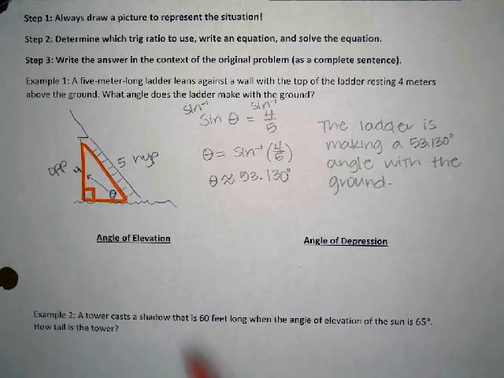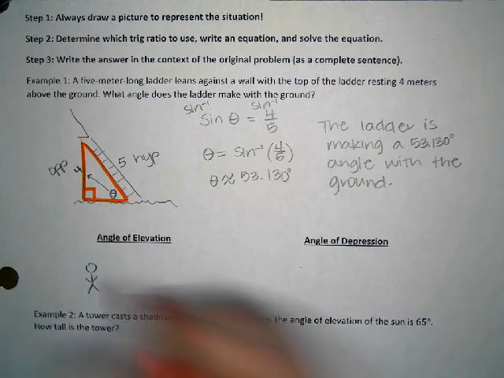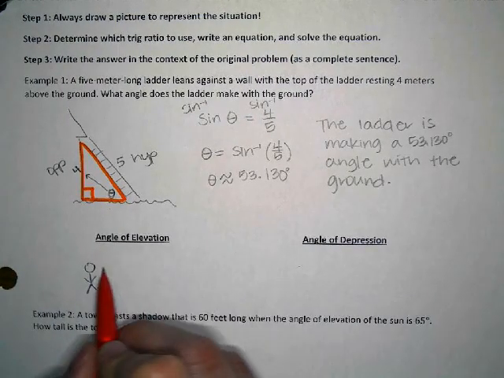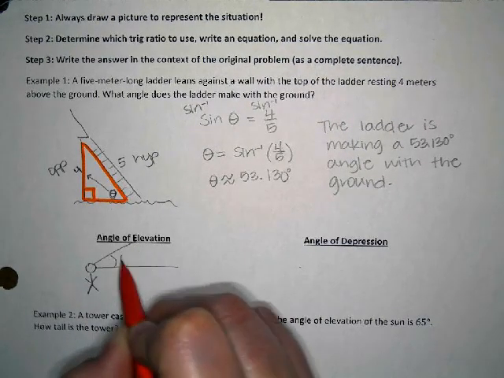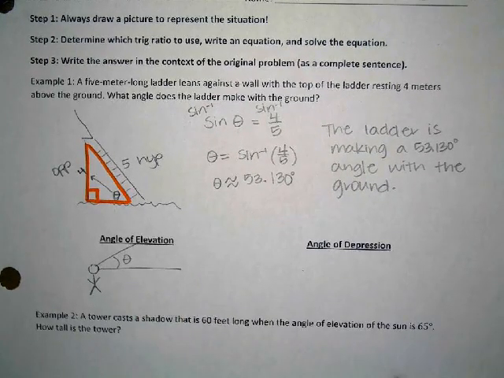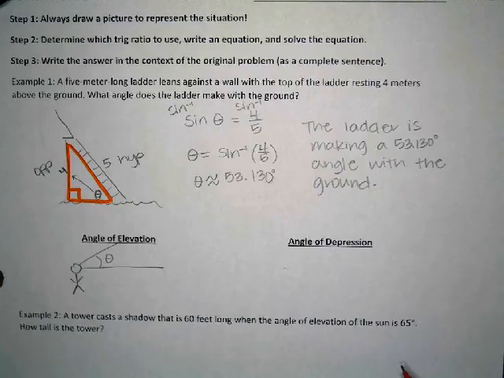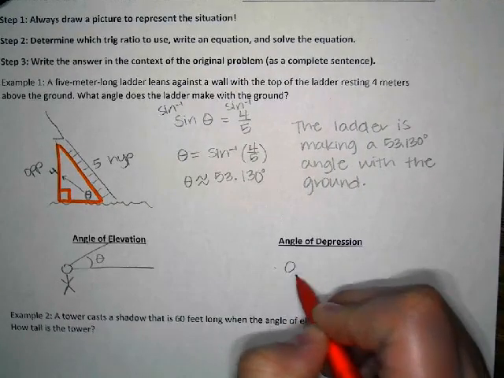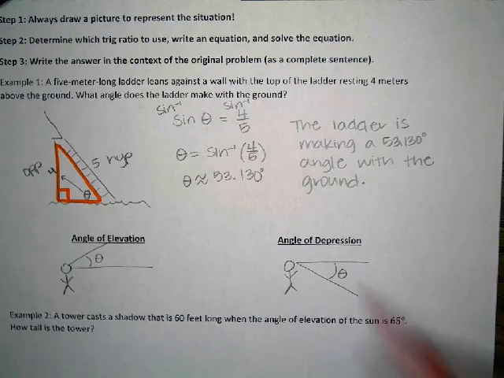So angle of elevation means that if we have somebody in the picture and it says their angle of elevation, that means that they are looking straight out and they are looking up. So this is where your angle is. Angle of elevation. So whenever you have an angle of elevation in the picture, you're going to look for something to be straight out and up. Angle of depression is going to be somebody who is looking straight out and down.